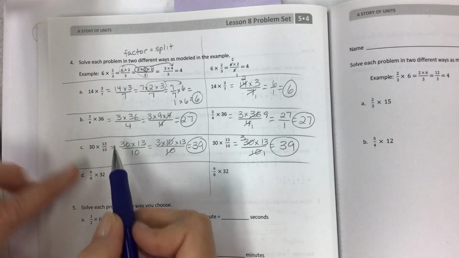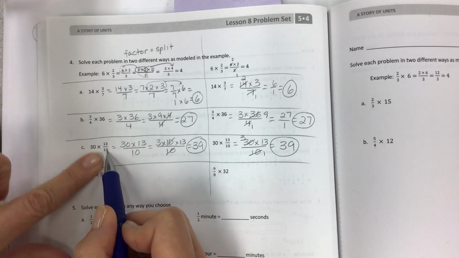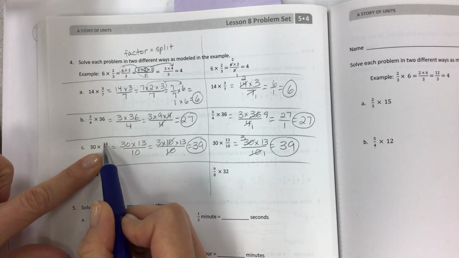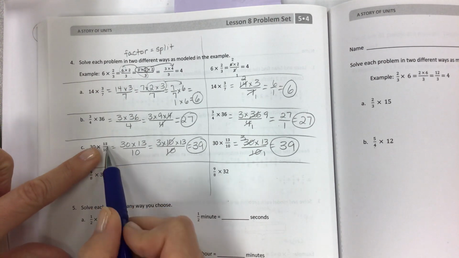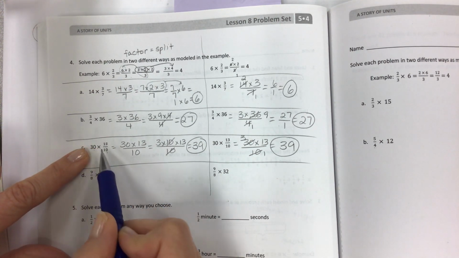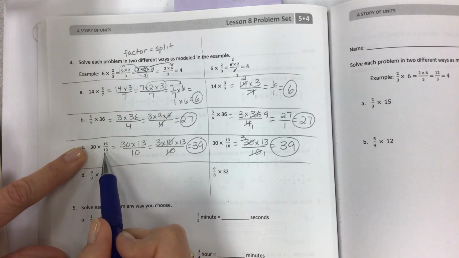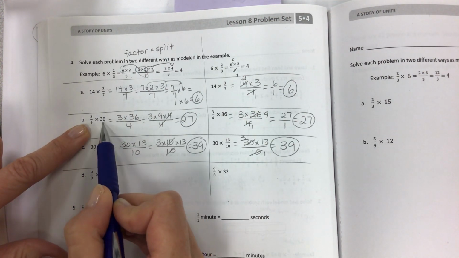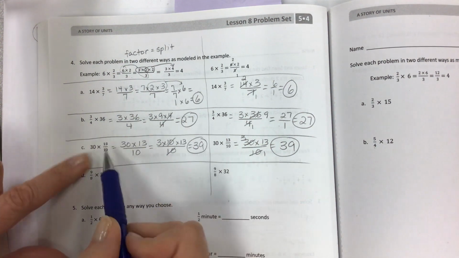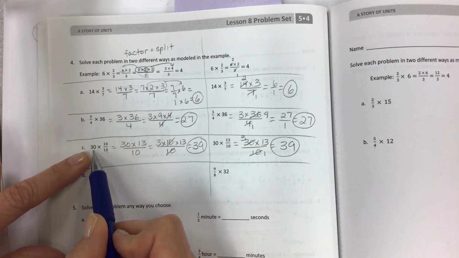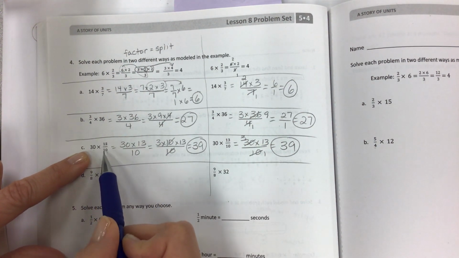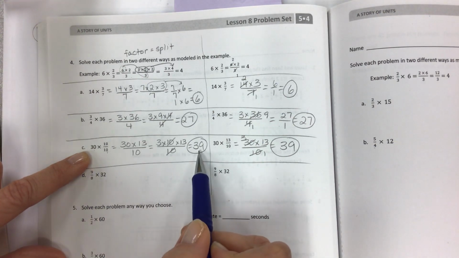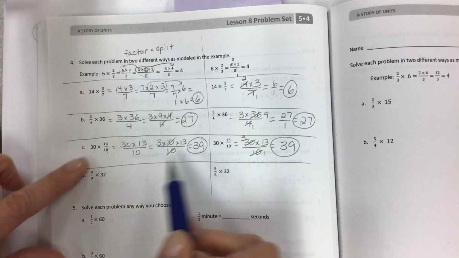Now, think about this. When you have 13 tenths, that's an improper fraction. It's more than 1. If you're taking a fraction of a number, think about the logic of the size of the answer you're getting. If I'm taking 3/4 of 36, I should get less than 36 as my answer. If I'm taking 13 tenths of 30, that's actually more than 30. So 39 as my answer makes sense.